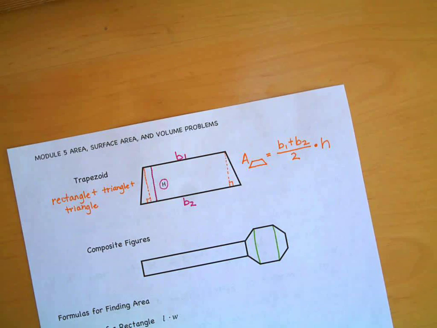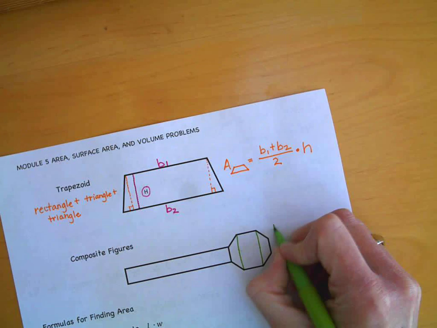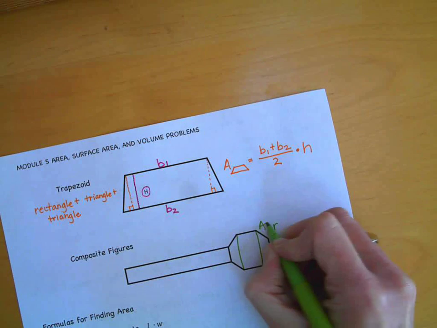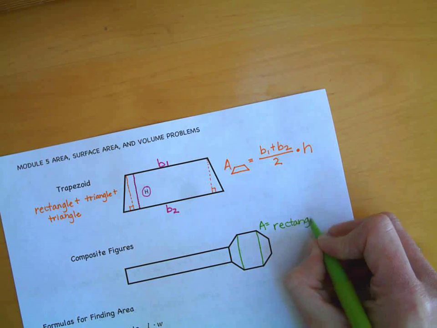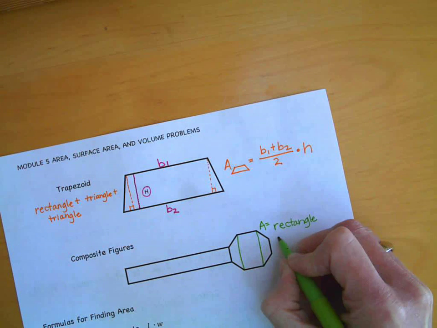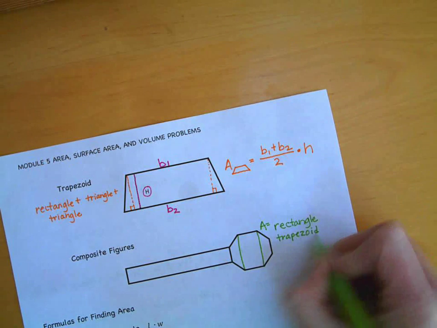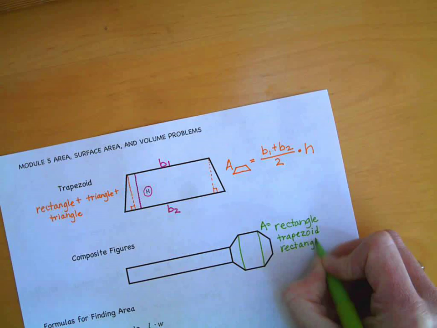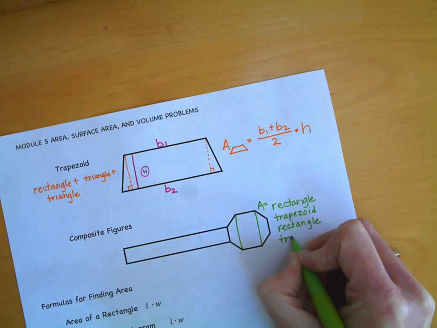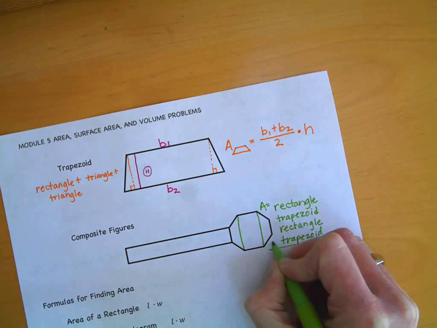This is a rectangle, length times width, and then you're going to add them all together. So to find the area for this composite figure, you would go area of rectangle, plus area of a trapezoid, plus area of a rectangle, plus area of a trapezoid.